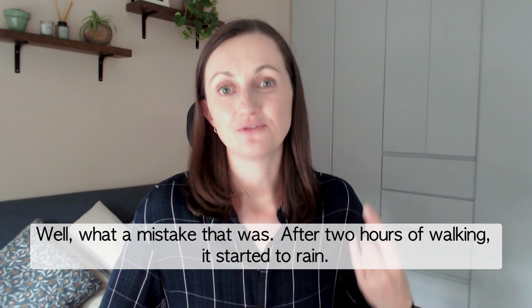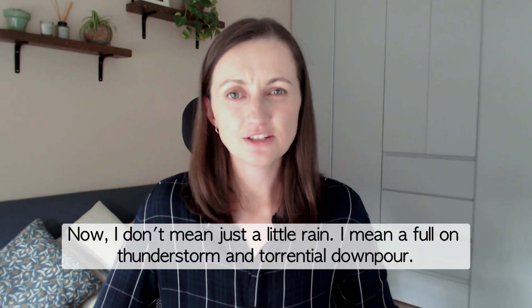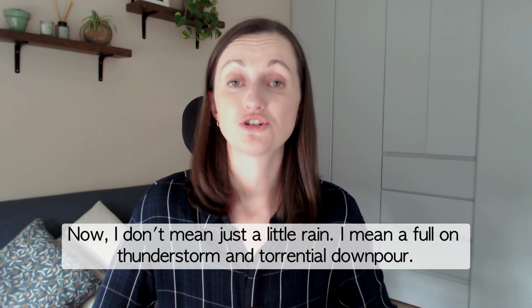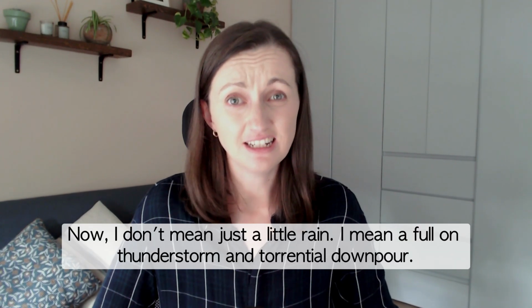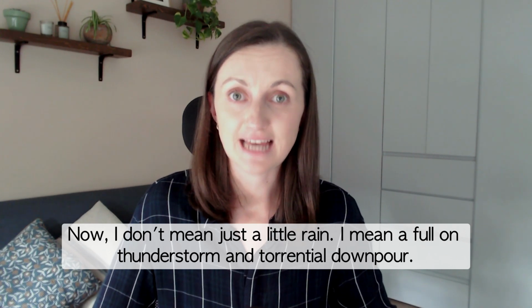After 2 hours of walking, it started to rain. Excellent. Now, I don't mean just a little rain. I mean a full-on thunderstorm and torrential downpour. Let's look in this sentence at some more linking. Can you identify which words link together? Now, I don't mean just a little rain. I mean a full-on thunderstorm and torrential downpour.